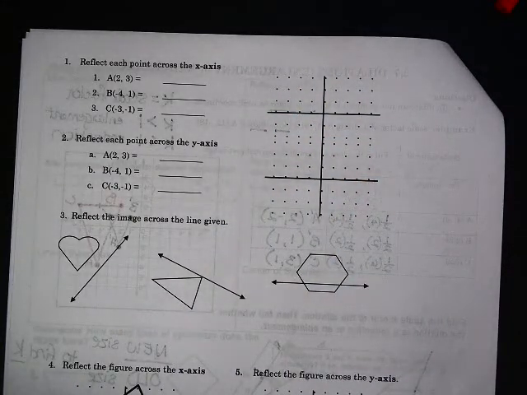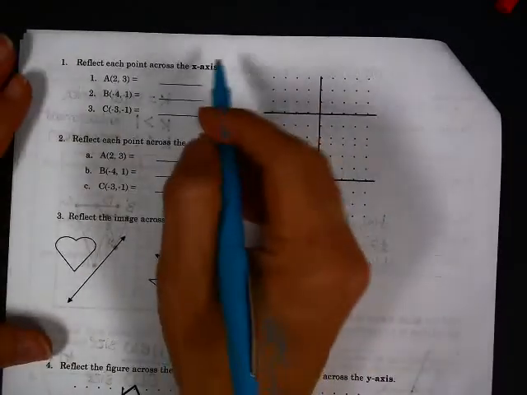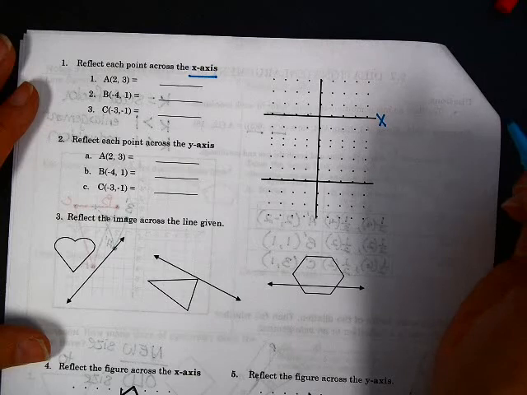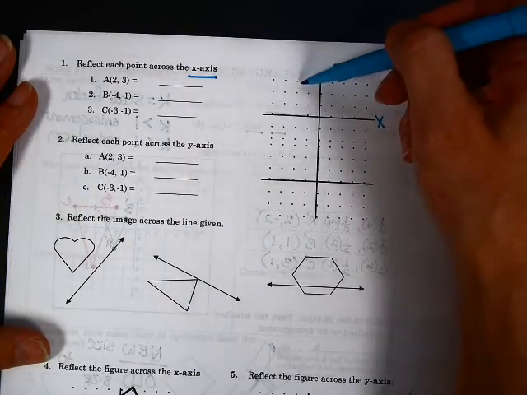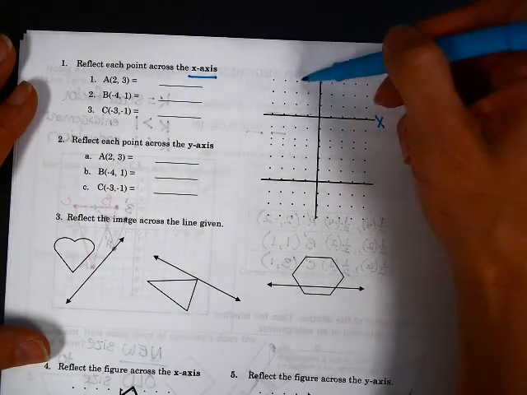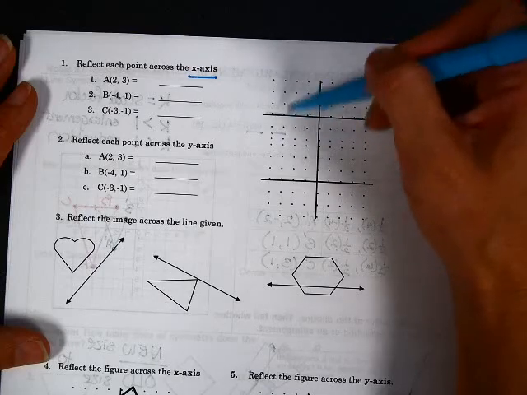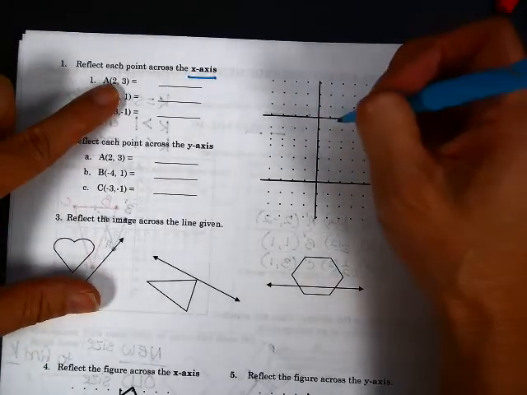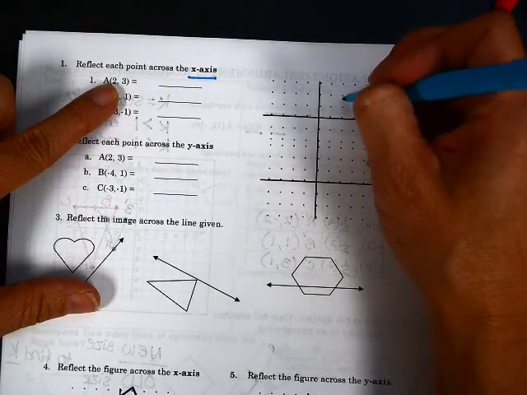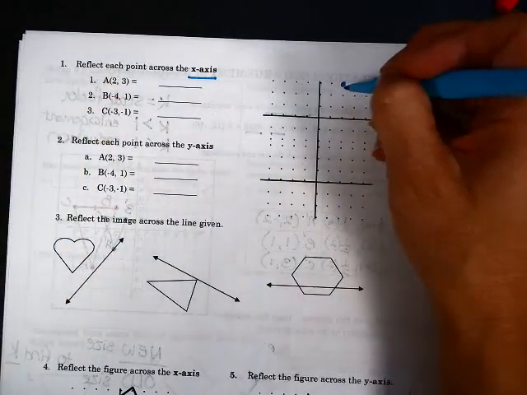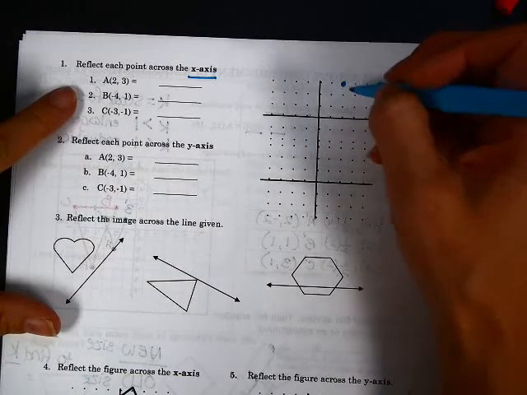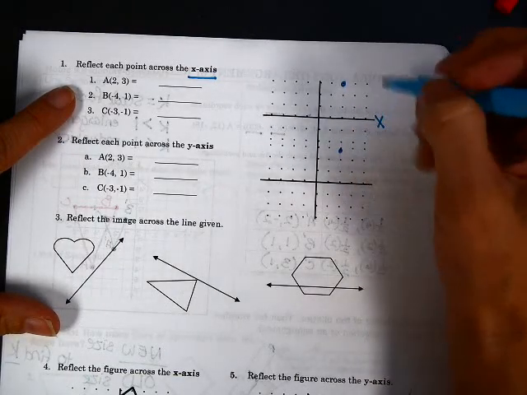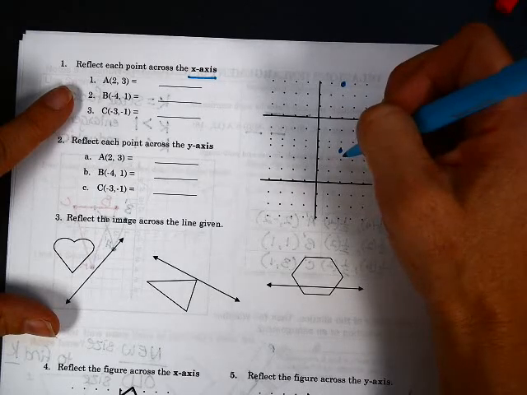The first one is to do a reflection across the x-axis. And since our x-axis is the horizontal axis, we're going to be doing a vertical movement. And anytime you do a vertical movement, it affects the y-coordinate. So if A is located at 2, 3, A prime will be located at 2, -3. Okay? So it's going to be exactly on the other side.